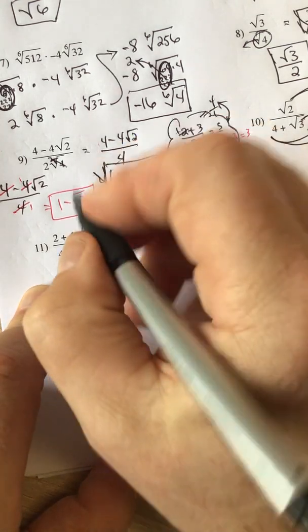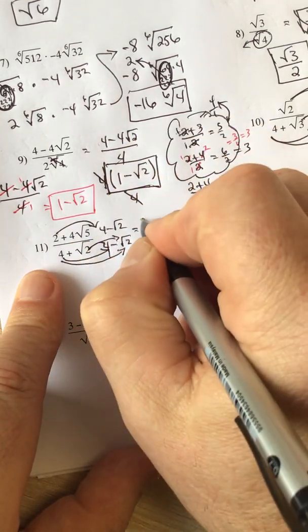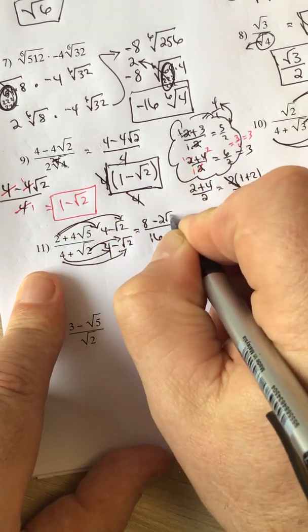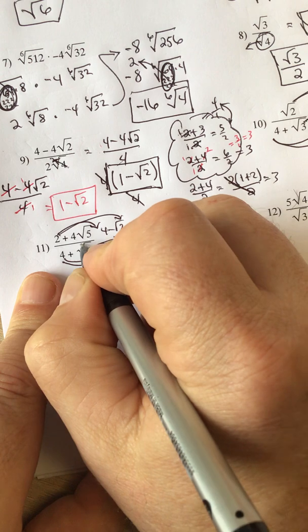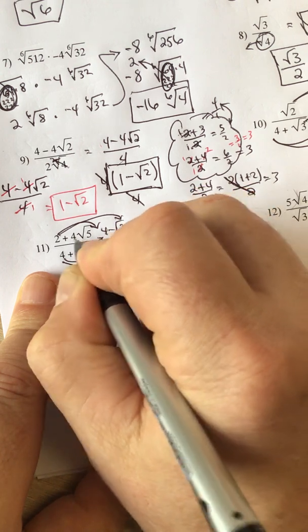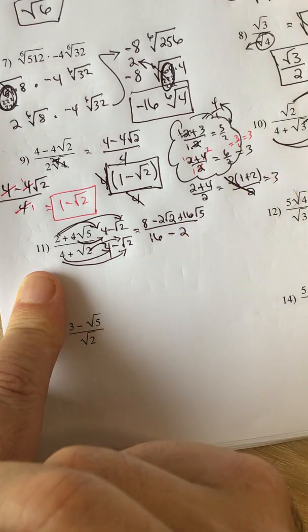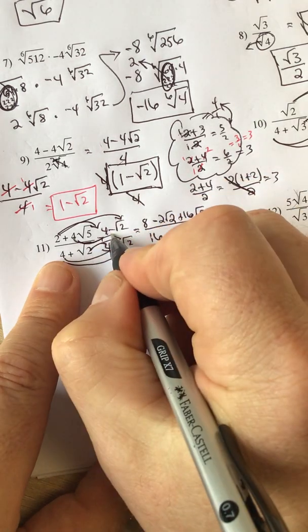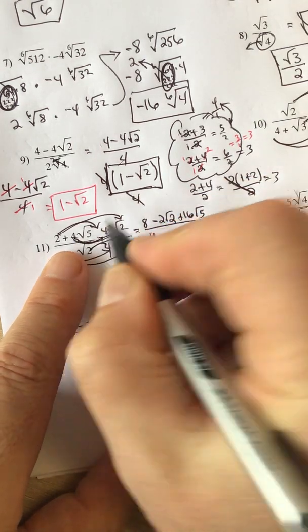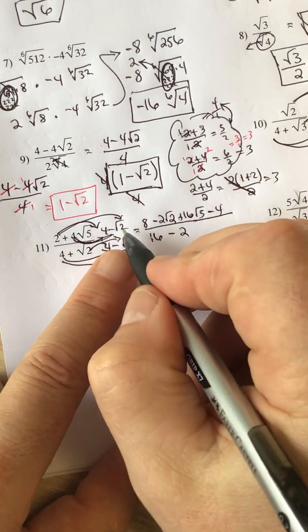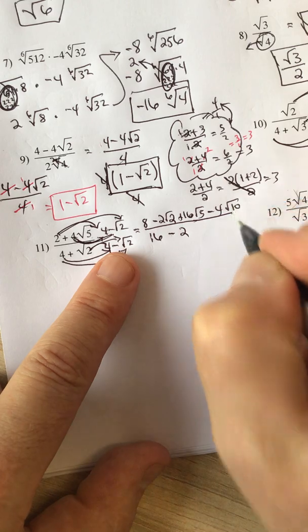The top, however, is going to be 2 times 4 is 8. 2 times that is negative 2 square roots of 2. Okay, these two together, 4 times 4 is 16 square roots of 5. And now this one, you just multiply the outsides together, so 4 times negative 1, so negative 4. And then square root of 5 times square root of 2 is square root of 10.